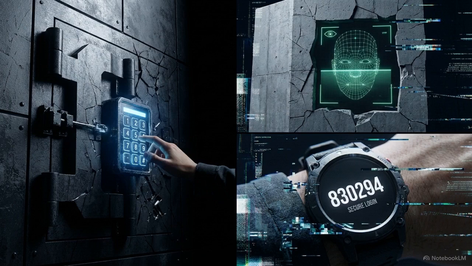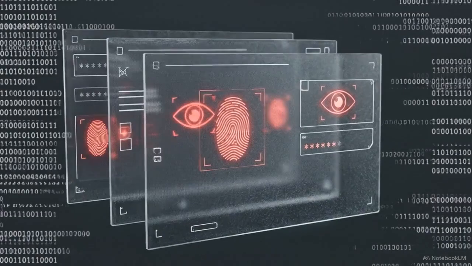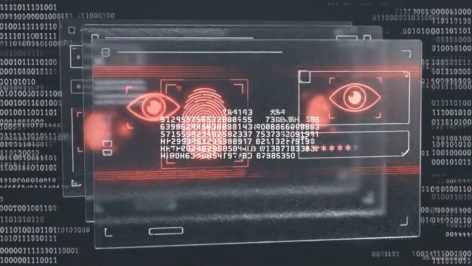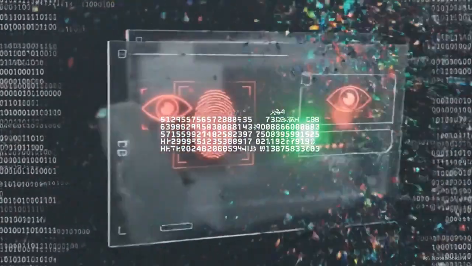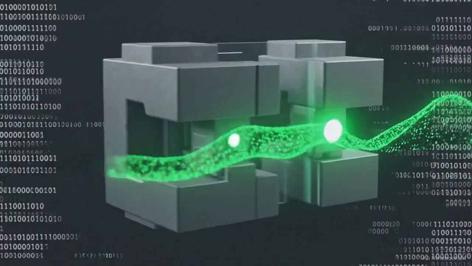We spend a massive amount of time locking the digital front door. We use 20-character passwords, facial recognition, and multi-factor authentication codes. But a hacker doesn't always need to pick that lock. They can bypass the entire security apparatus with a single line of text.